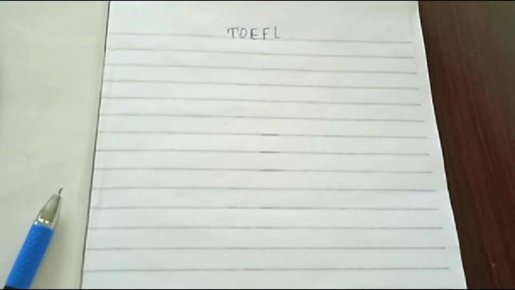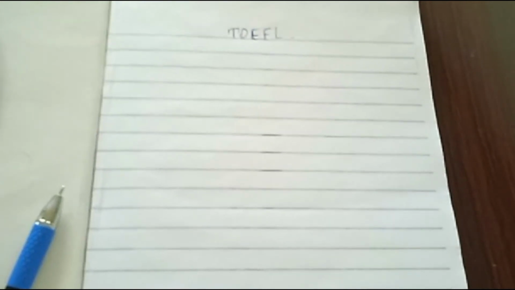If your native language is not English, don't try to translate the text into your native language, because it wastes your time. We have 20 minutes to write a reading text, and I think that this is a very short time to translate, and it will make your speed slow.